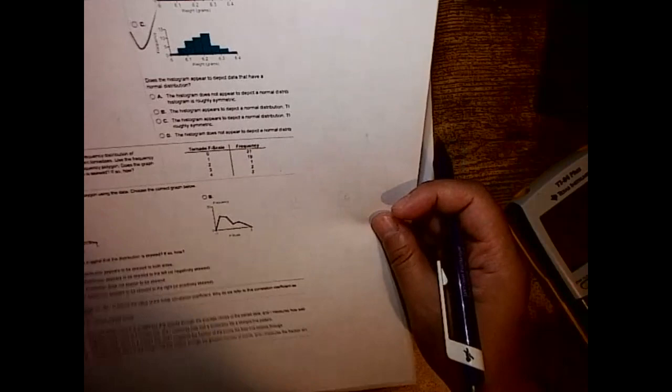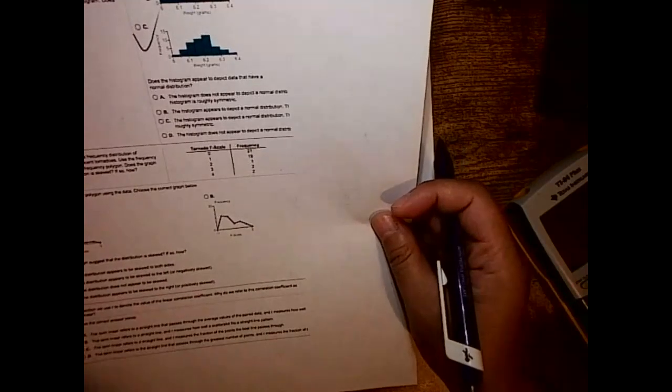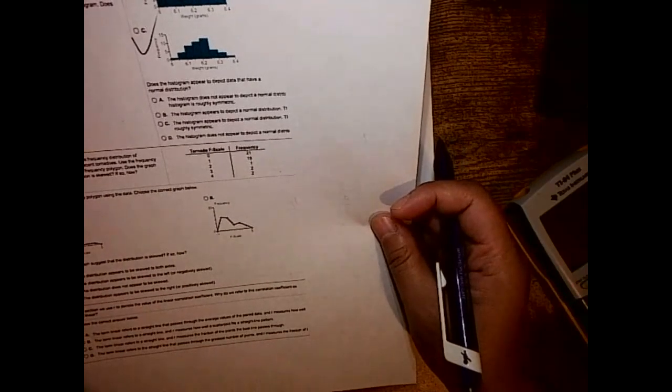Oh, the answer is cut off, it doesn't print. You're right, I don't know why. Mine has the same thing. The histogram appears to depict a normal distribution, but it's just roughly.